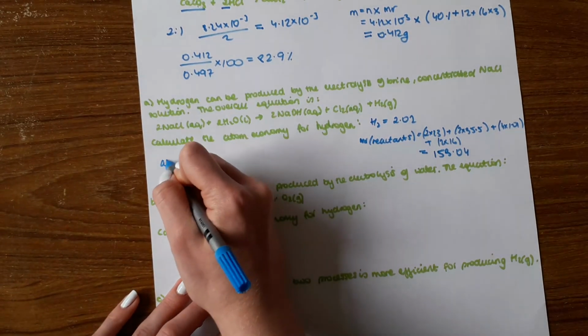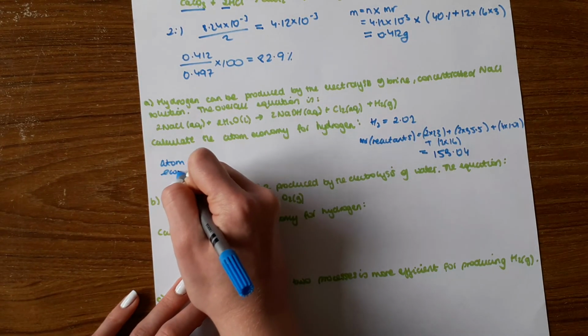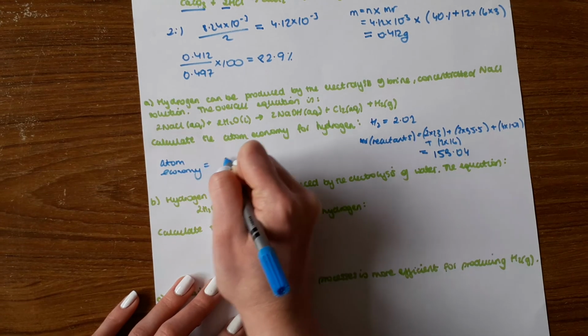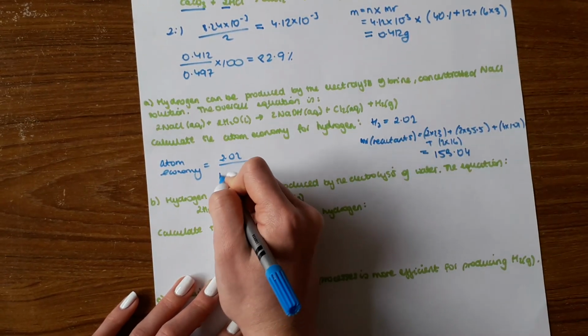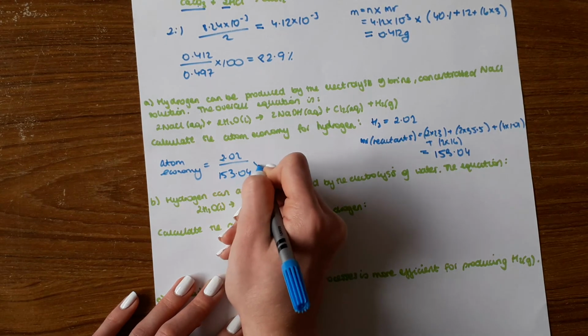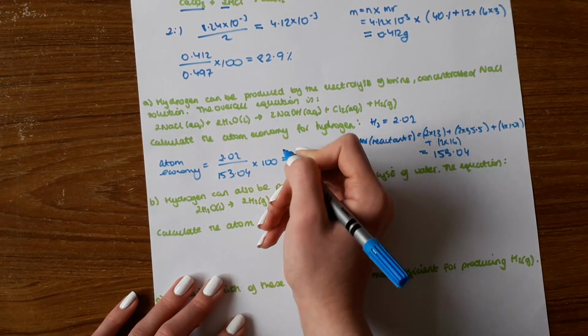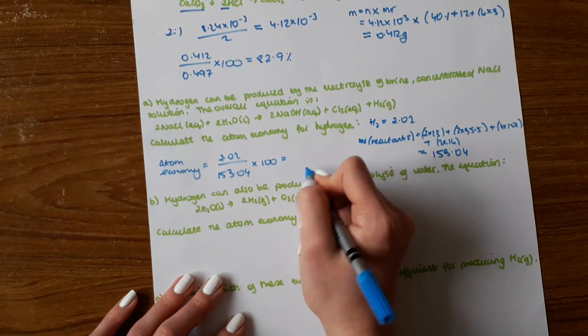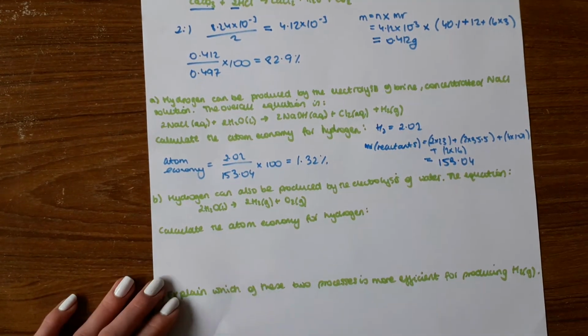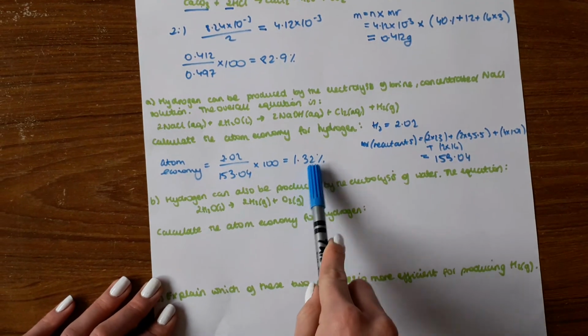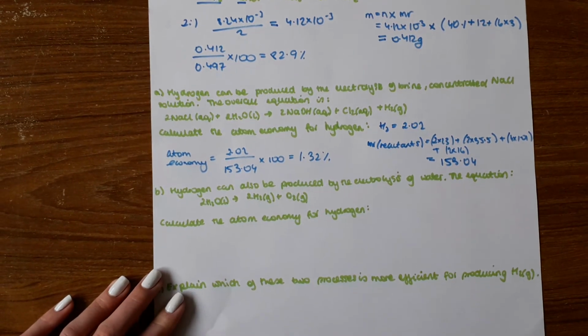So to find the atom economy, you do 2.02, because you want to find the atom economy for hydrogen, over all the reactants and times by 100 to give you 1.32%. So the atom economy for hydrogen is actually very, very small in this equation.